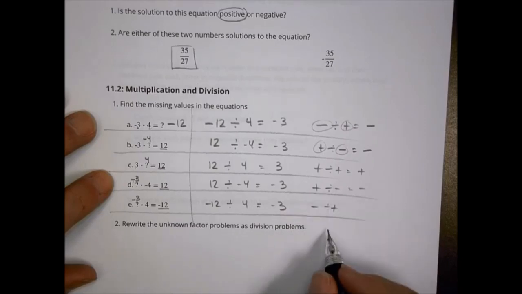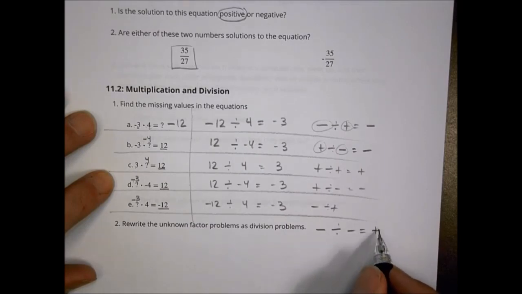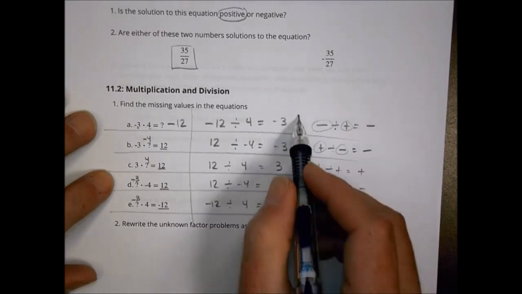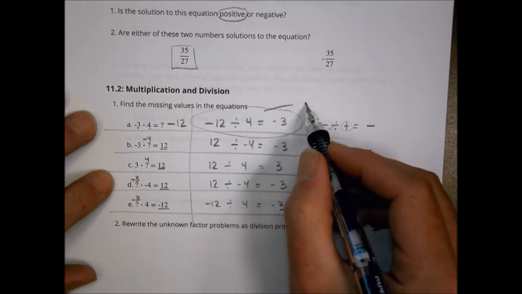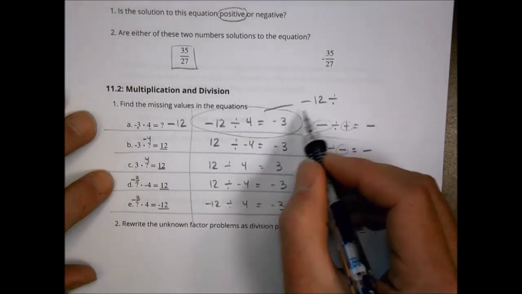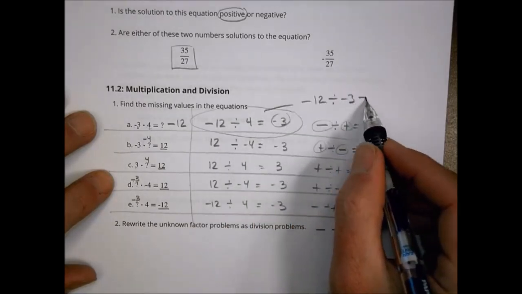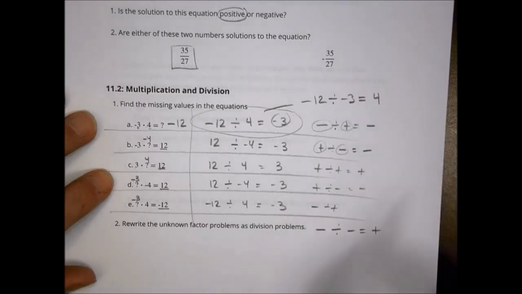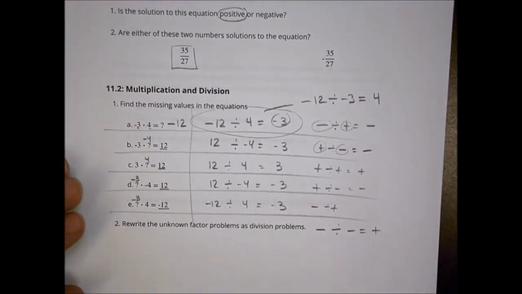So what we didn't have listed here is you could also do a negative divided by a negative, and that will also be a positive. We didn't have one. We could rewrite this one if we chose to. We could say it's negative 12 divided by the other number, negative 3, and get ourselves a positive solution. So that'd be an example of how you'd have a negative divided by a negative equals a positive.